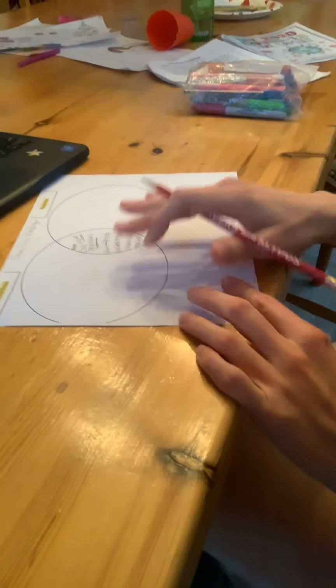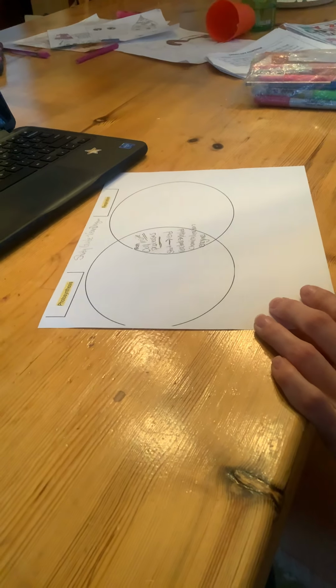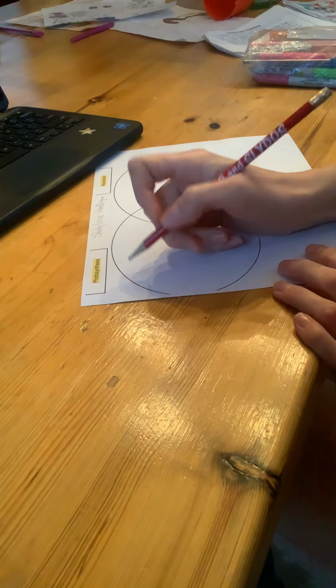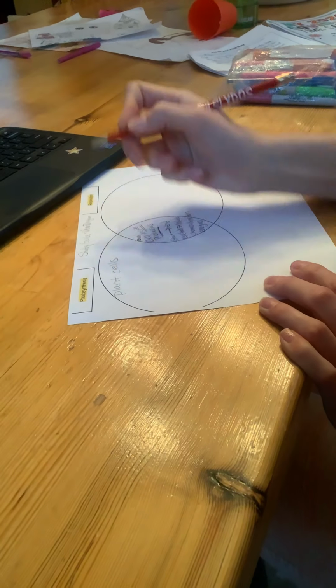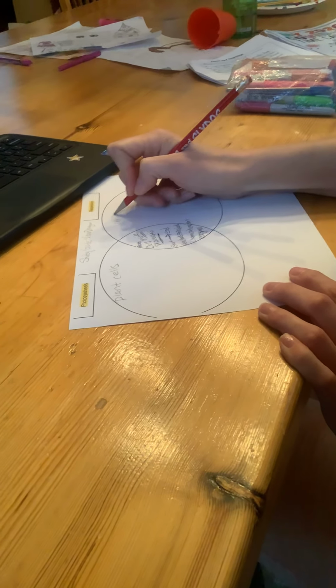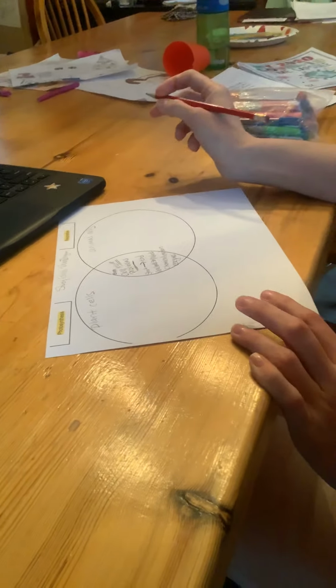In fact, a lot of what you're going to be writing down today about these cell processes is mostly plant cells and animal cells. So you could actually put that inside of the Venn diagram.